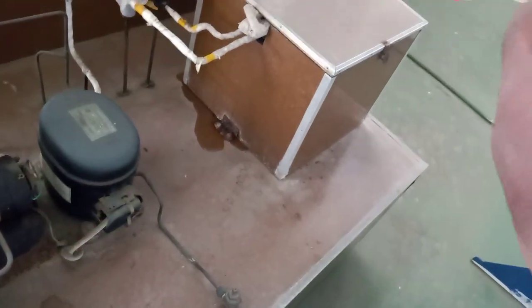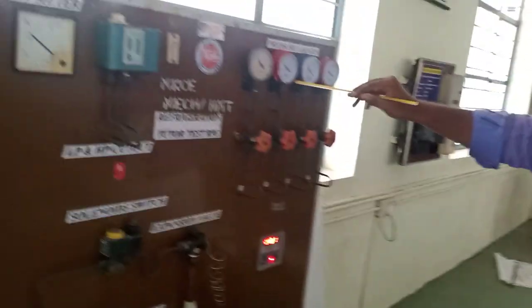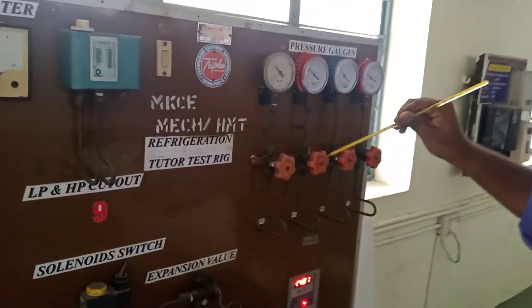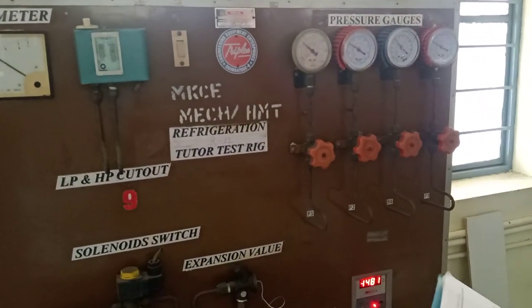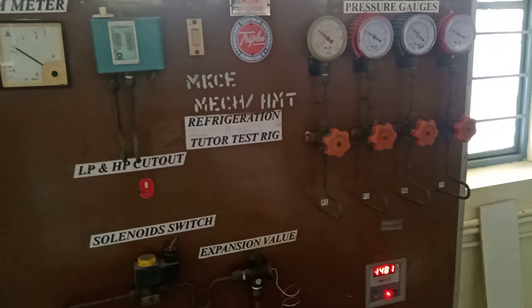The basic readings we are going to take here are the evaporator's outlet pressure and the evaporator's inlet pressure. If you see here, the low pressure side, which I mentioned earlier, has the evaporator and expansion device.